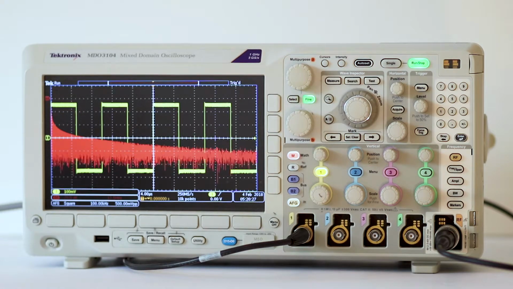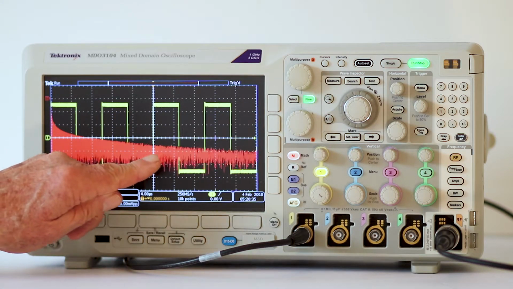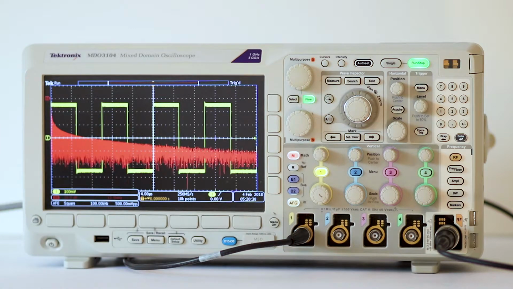Here we see the time domain displayed in split screen format, with the frequency domain including its array of harmonics. The frequency domain is very useful because it displays the signal's fundamental and harmonics, showing relative amplitude and spectral location.